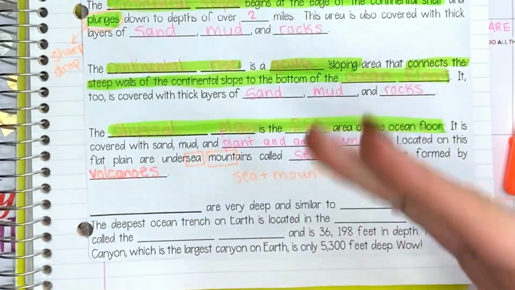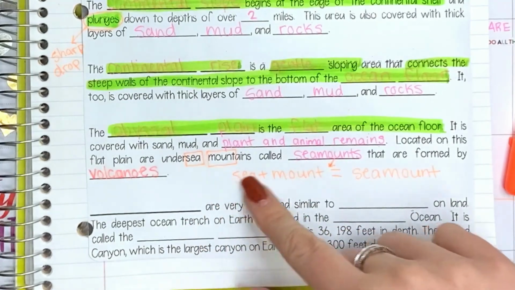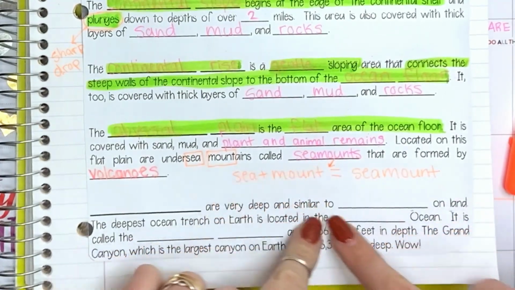Now, if it was out of the water, we would be calling it a mountain. But since it's under the water, under the sea, we call it a seamount.